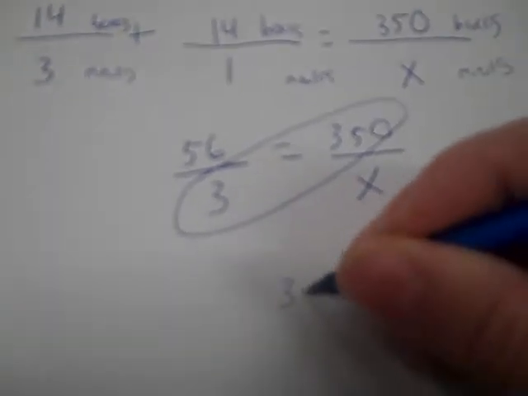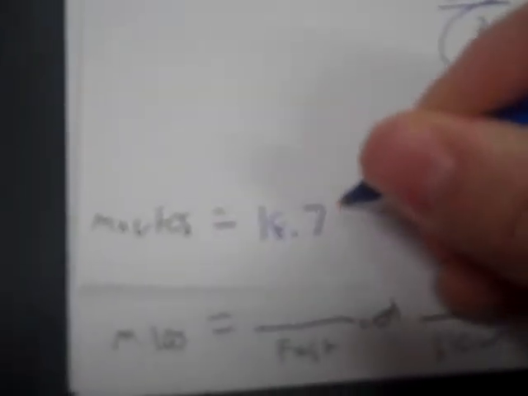So 3 times 350 divided by 56, and I get 18.75. Now 18.75 is okay. It'd be 18 minutes 45 seconds.